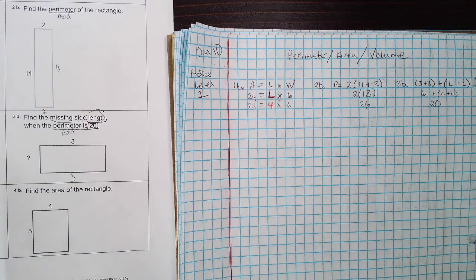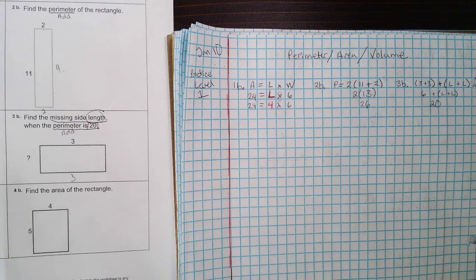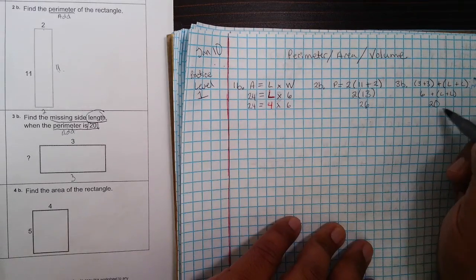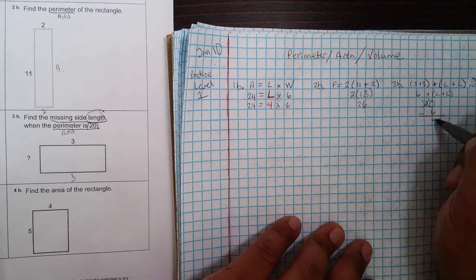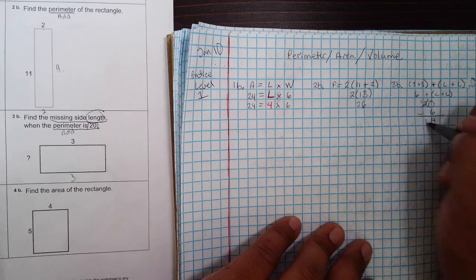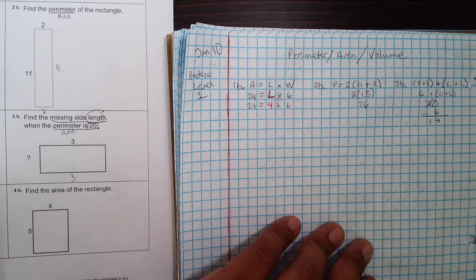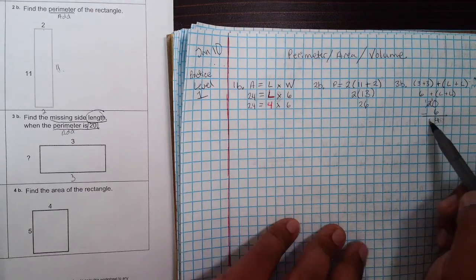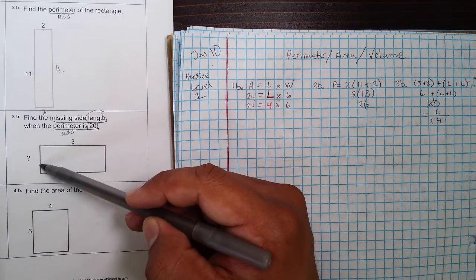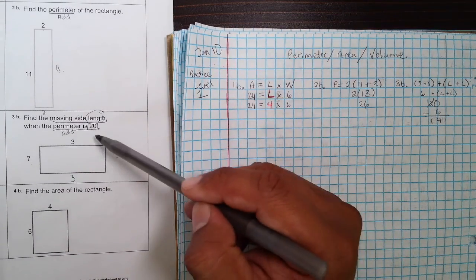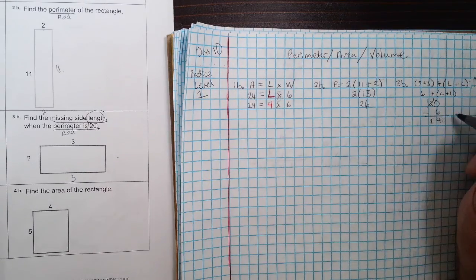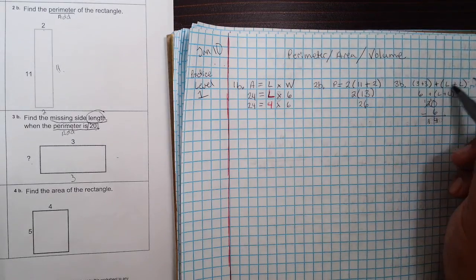All right. So how can I do that? Well, first of all, I need to take away that 6 from that 20, because I already know that I have 6 there. So I'll take 6 away from 20. 20 minus 6 gives me 14. Now, that's not the length of one side here. I'm not going to put 14, and then another 14 over here. If I added them all together, it'd be way bigger than 20. 14 is the 2 lengths added together.